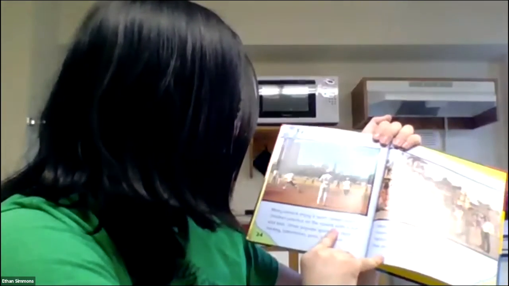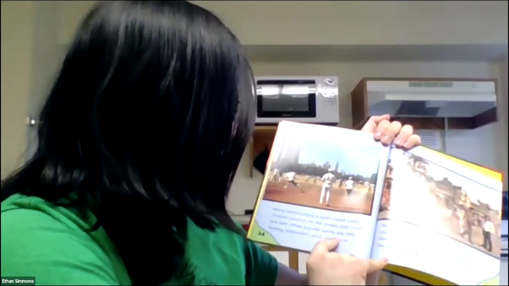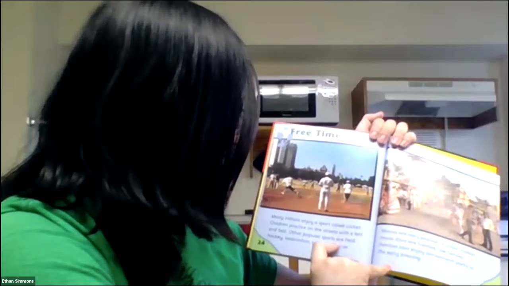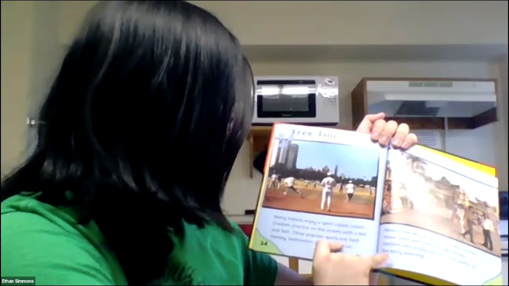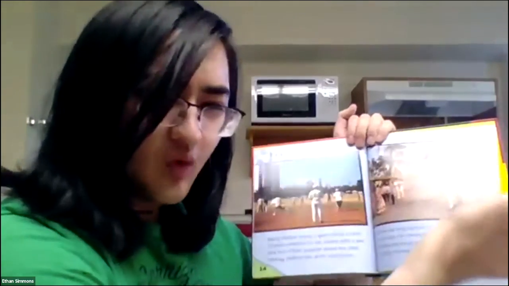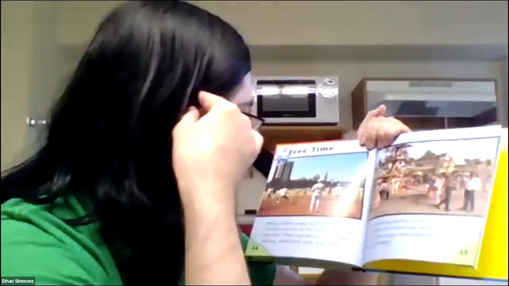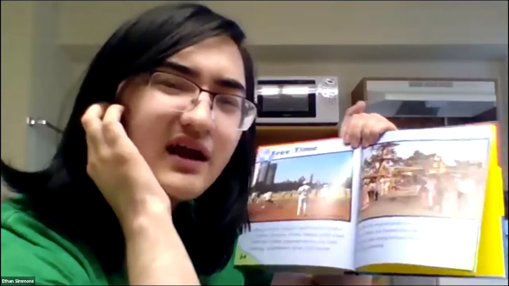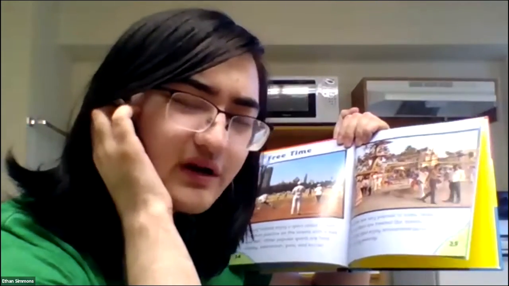Many Indians enjoy a sport called cricket. Children play on the streets with a bat and a ball. It's kind of like baseball, but you roll the ball, I think. It's kind of weird. I don't really understand cricket. It's played a lot in India and a lot in Britain or England.